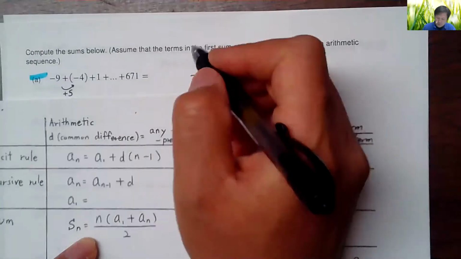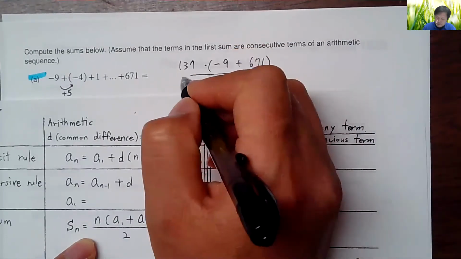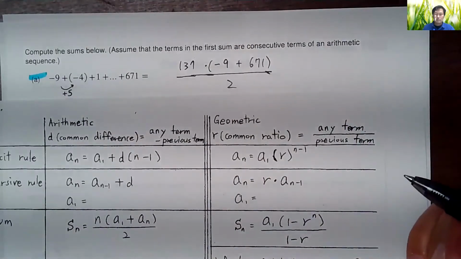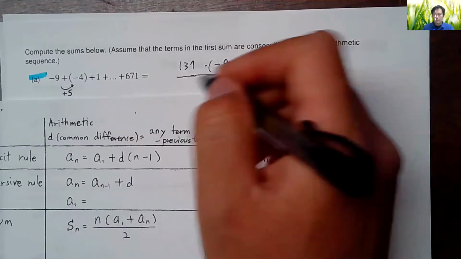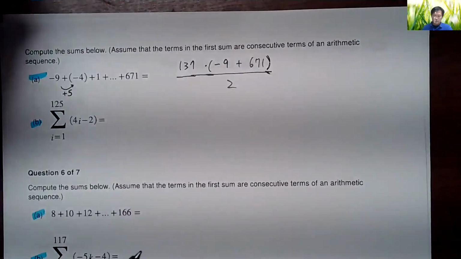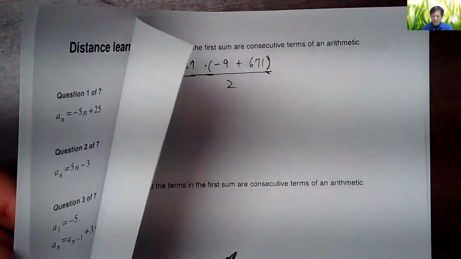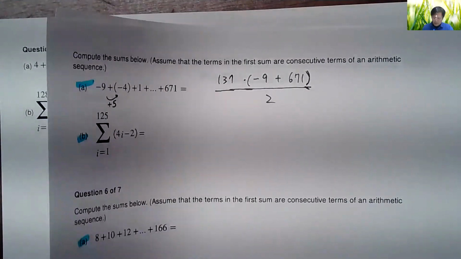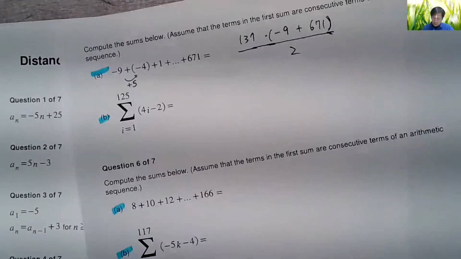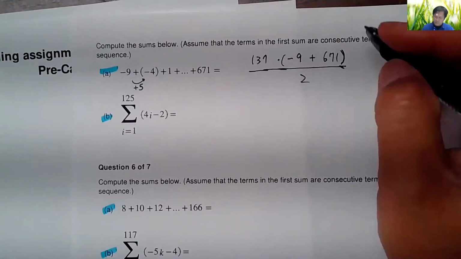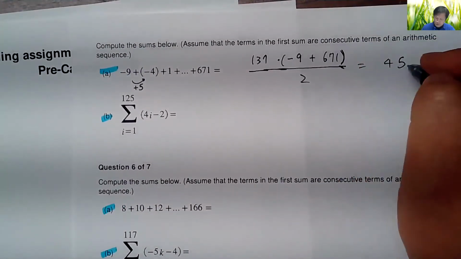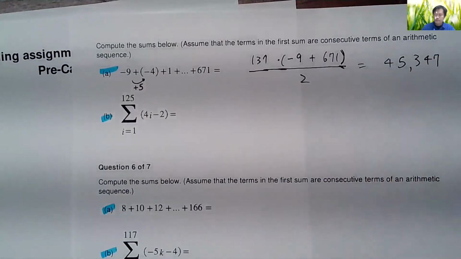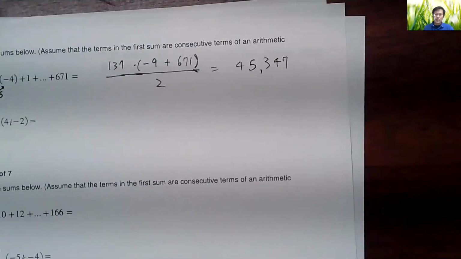So it should be 137 times this. Calculate this value. You can just put that into a calculator if you have one available. And that value should become a huge number, which is 45,347, will be your answer.